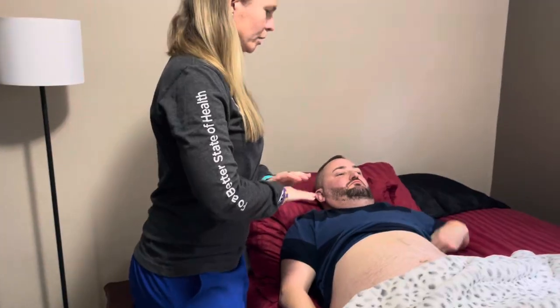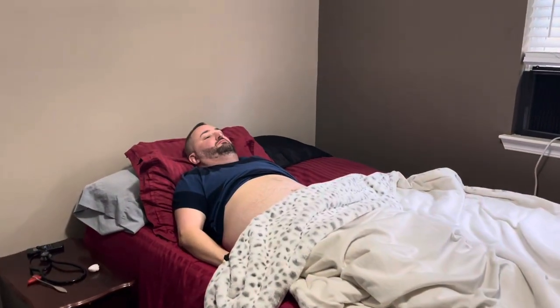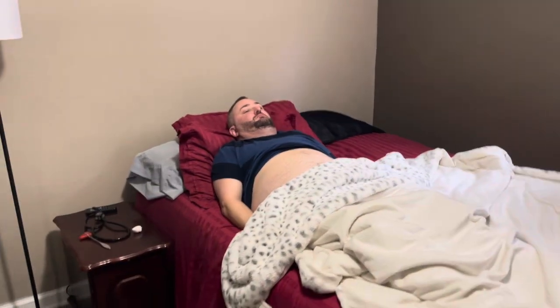Next, we're going to check for rebound tenderness. So I'm just going to press in deeply and let go quickly. So like that. No rebound tenderness is noted. Any pain? Good. So next, I'm going to come around the bed here, and this is a test for appendicitis. This is called the Rovsing test. I'm going to press in deeply here, and I'll have you take a deep breath. Good. Any pain on the right side? No. Okay. So no right lower quadrant pain, which is negative for Rovsing.